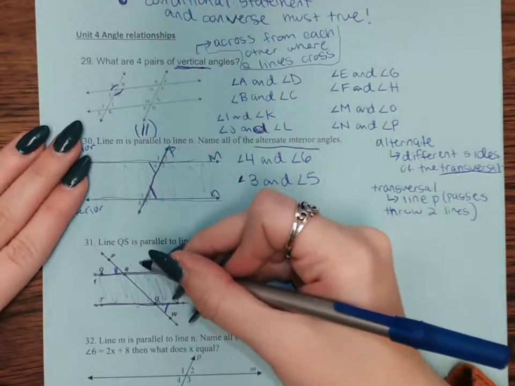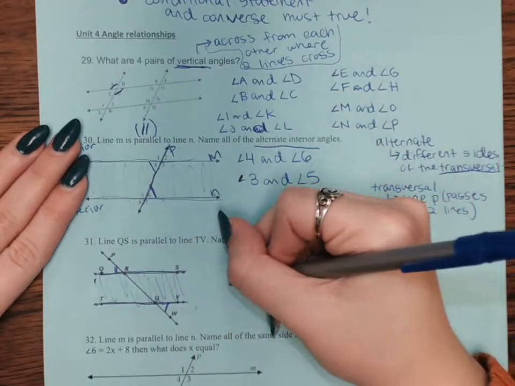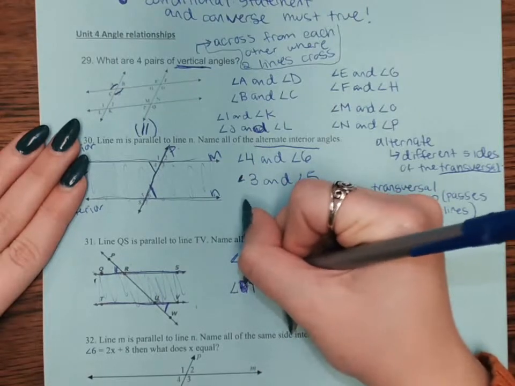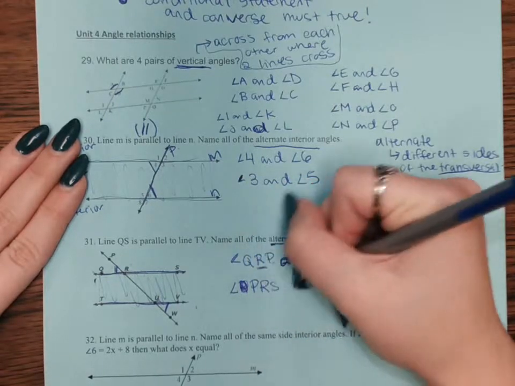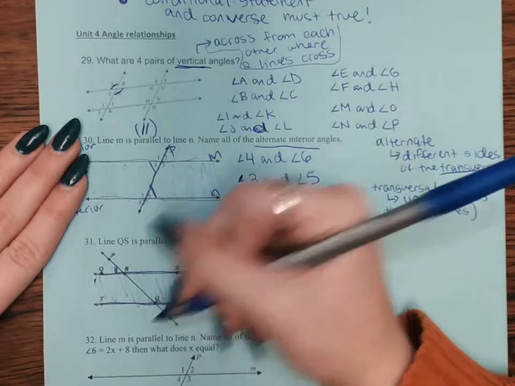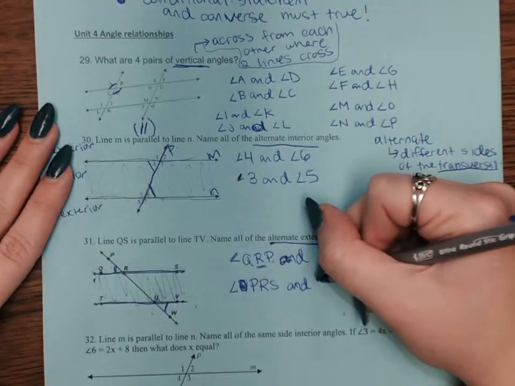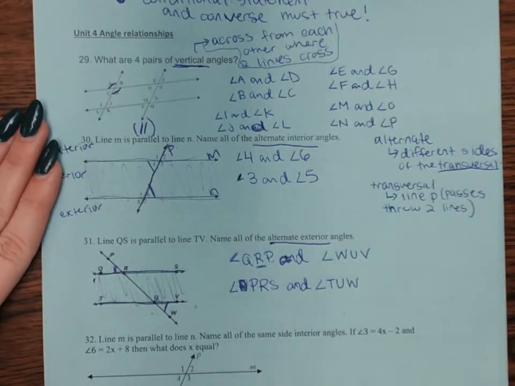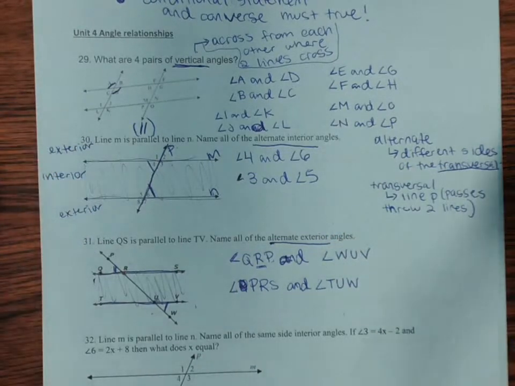Then I have one more pair. This time I'm going to choose the one on the right side. So I'm going to call that angle PRS. And then that will be with the angle right here, which we'll call angle TUW. But you could also call it WUT. Doesn't matter. Those are my alternate exterior angles.